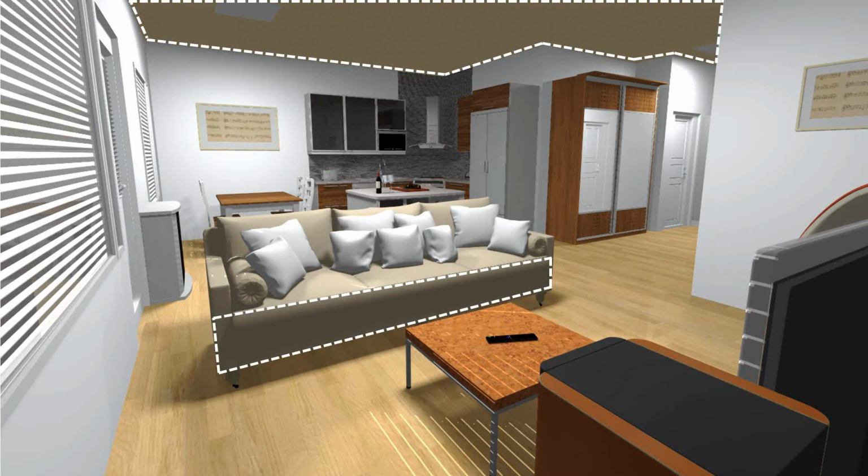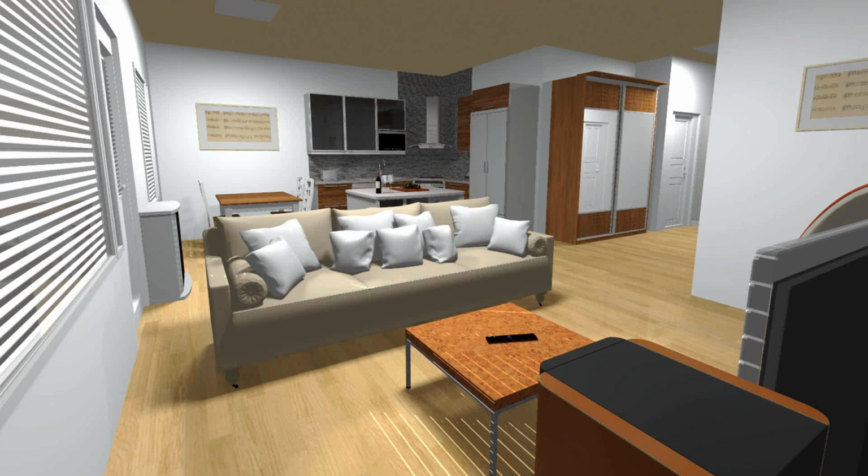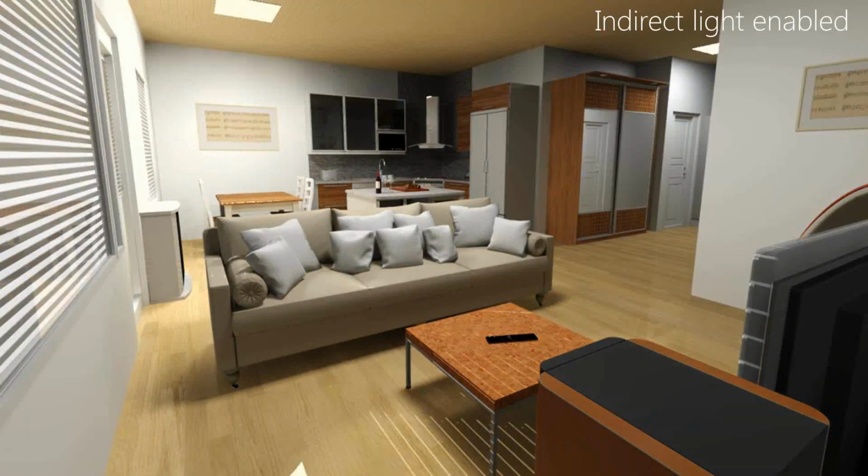But there's in the shadows, the image still appears flat, especially the ceiling. So in the next image I have checked the indirect light checkbox on. Now we still have these 3 direct area lights in the model, plus we have some indirect light bouncing between the large surfaces such as the floor and the 4 walls in the model.